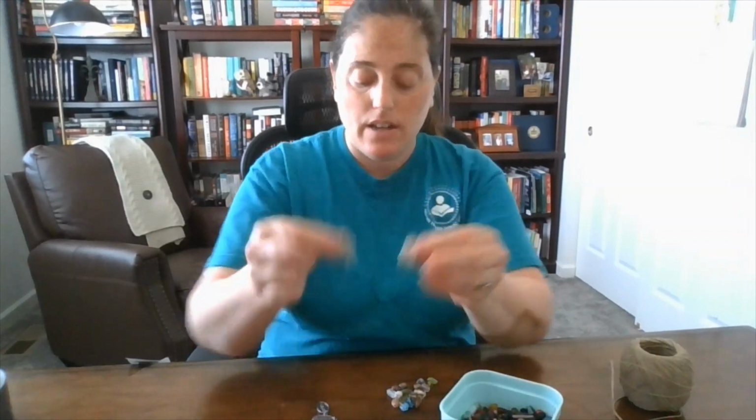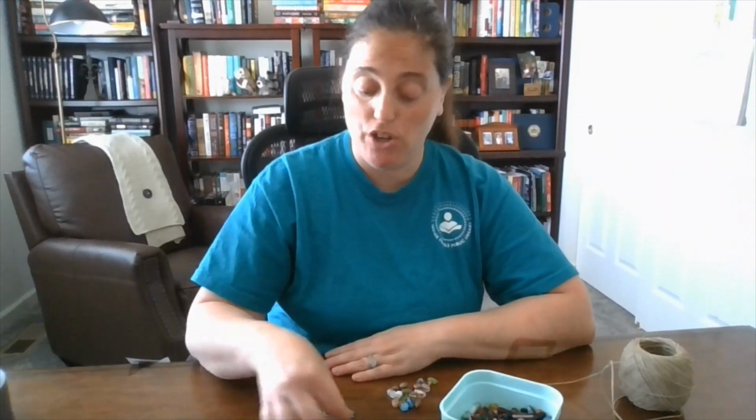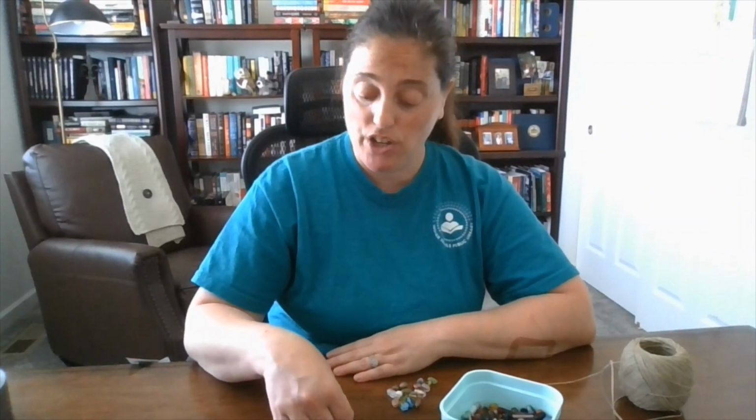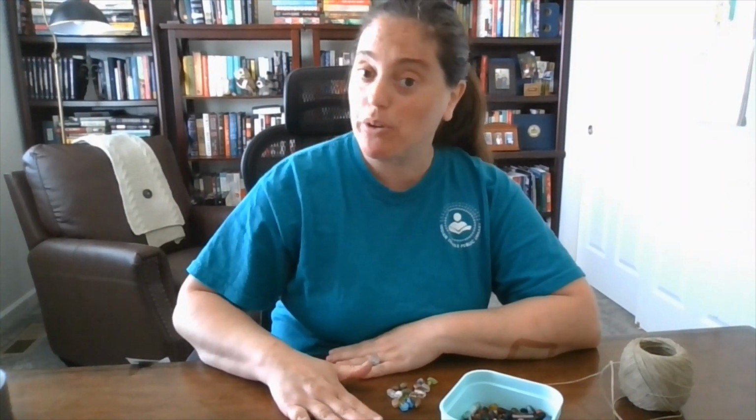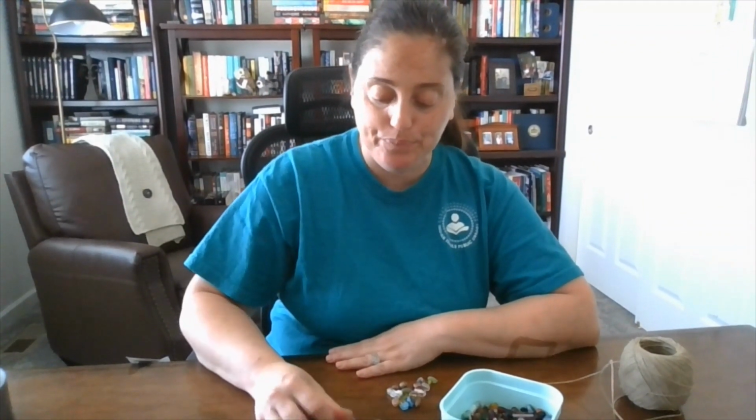I have 4 charms here. You don't have to use charms. You can use 1 charm. You can use as many charms as you like. Again, these are just things that I had at home, and so I'm going to add them to my bracelet.